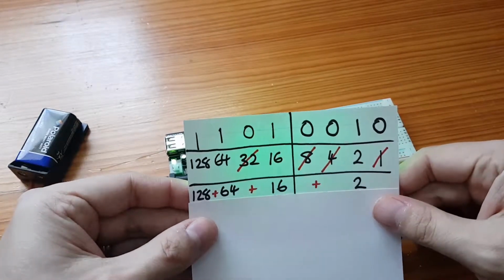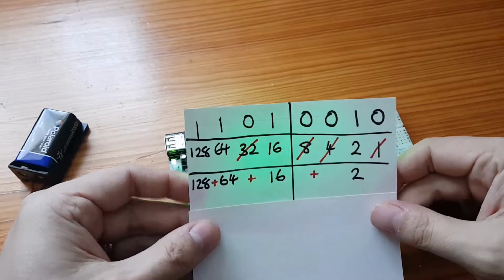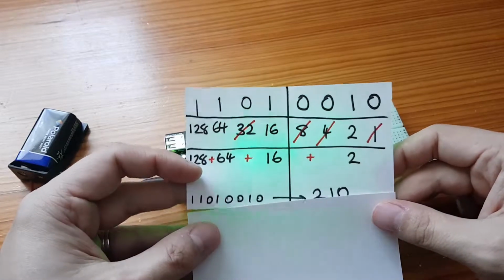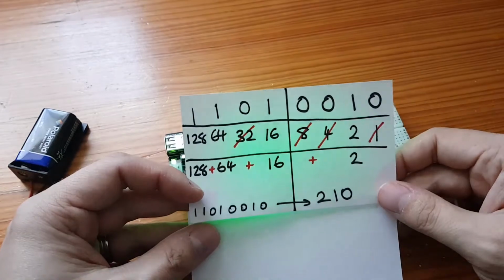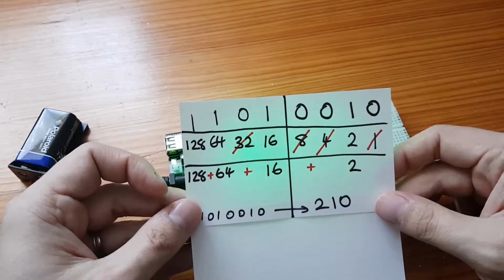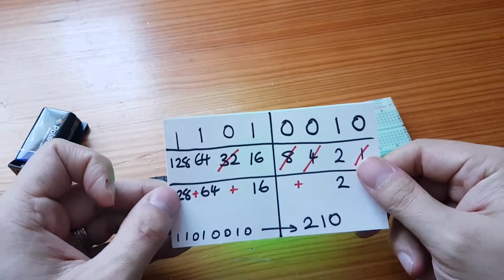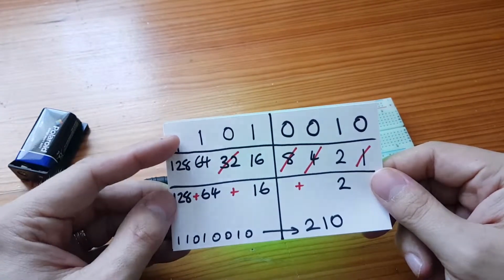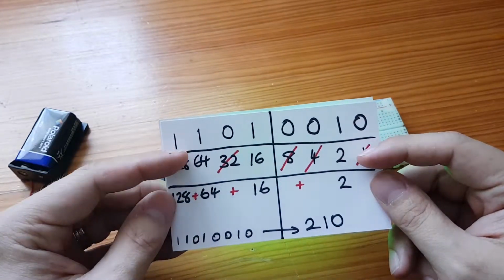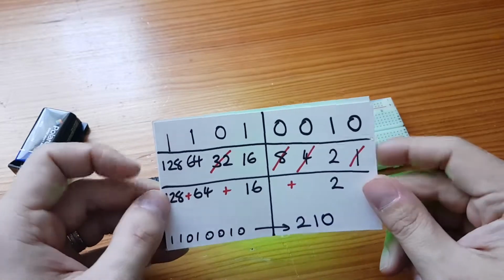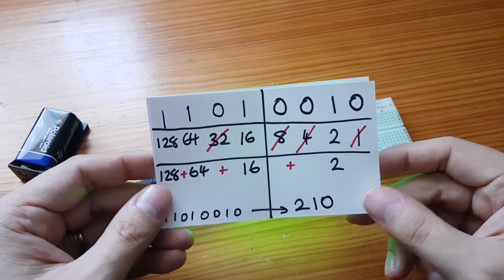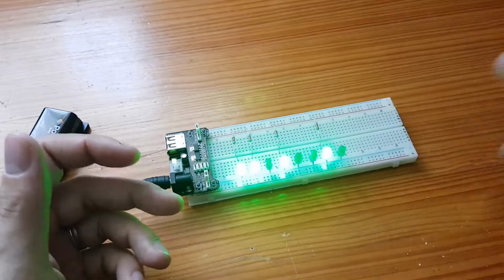And then we just add all the ones that are remaining up, and we end up knowing that 11010010 is equal to 210 in decimal. So there we go, a quick recap on binary numbers. If you want to, you can also convert that into hexadecimal, which I think would be D, is that D? Yep, D2. So yeah, quick recap there of binary numbers. Right, let's get into it.